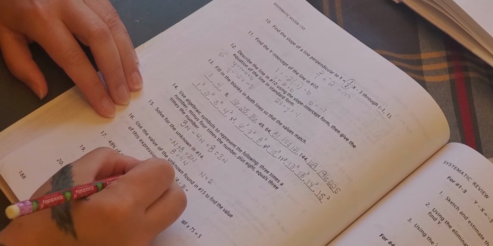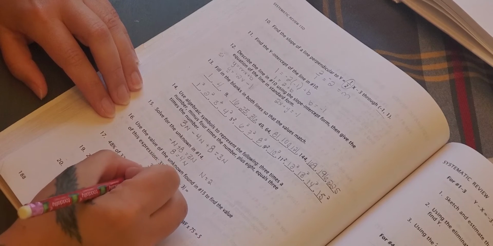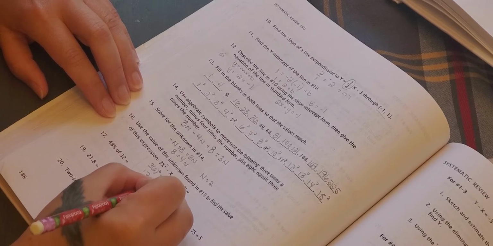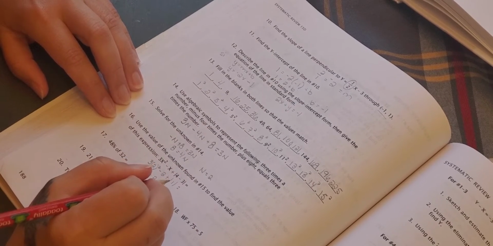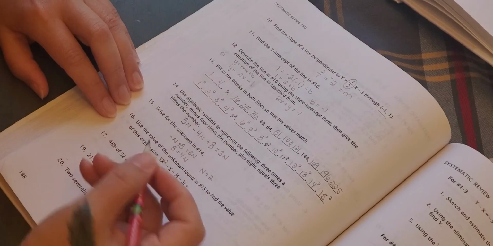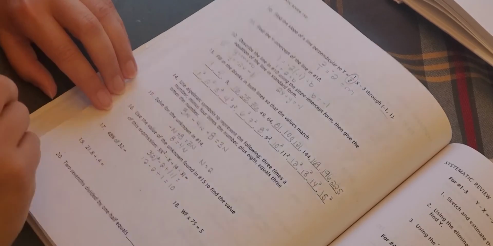So 2 squared is 4, 4 times 3 is 12, minus 2 divided by 1, that's negative 2, so 12 minus 2 is 10.